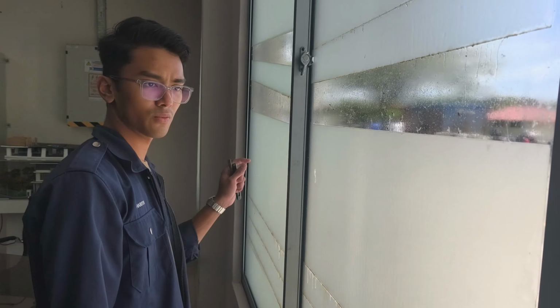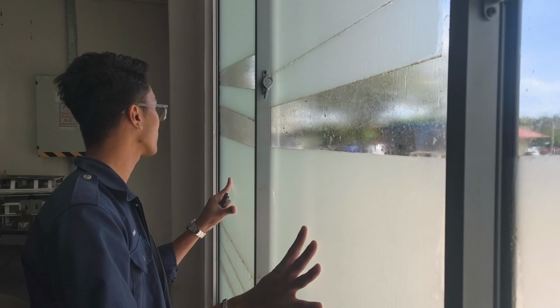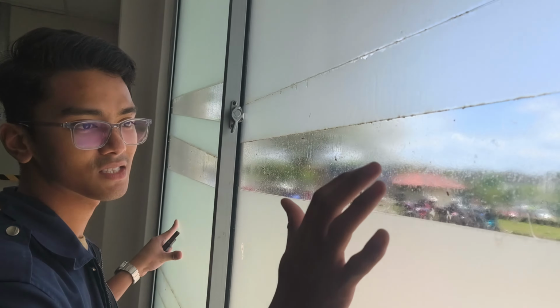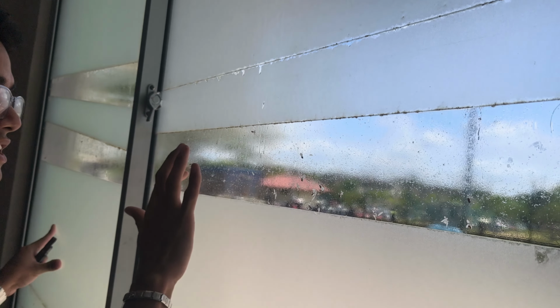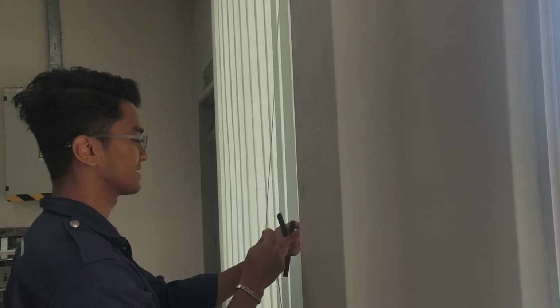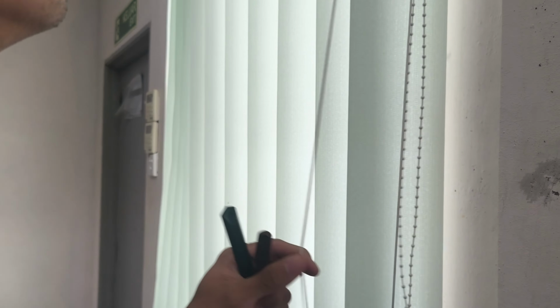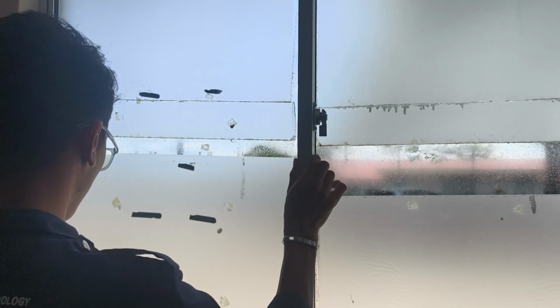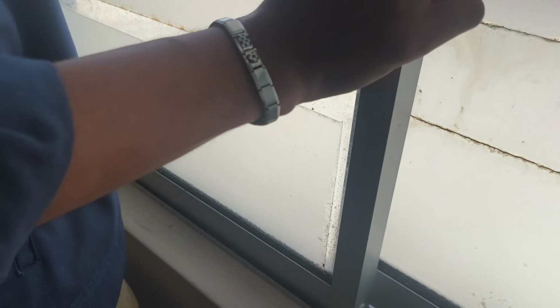So we check the material. The material of the glass, as you can see here, is very sticky. I don't know why. So it's not compliant. Then we take a look at the functionality of the window. Oh, cannot open. Does not comply.